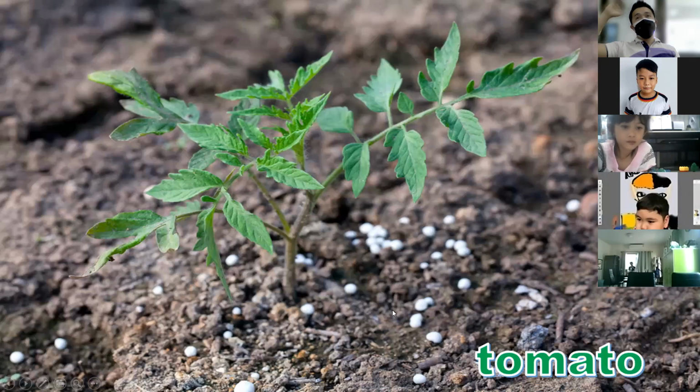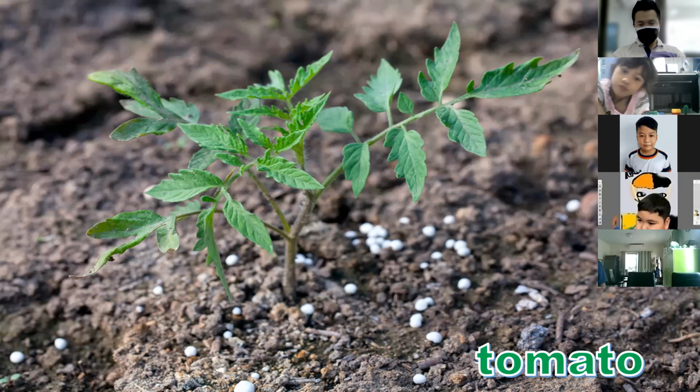Look at the posture or the structure of this little plant. Does this plant grow well or is it dying? Grow well, because the soil is what? This soil is called humus, full of humus, loamy soil.